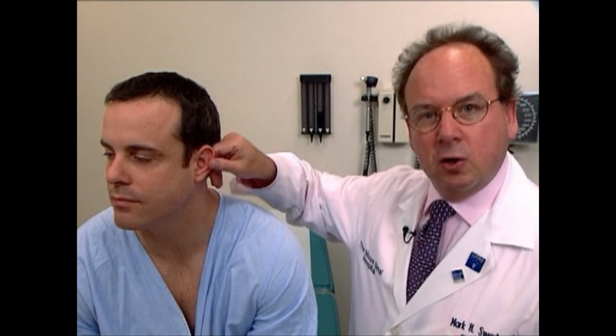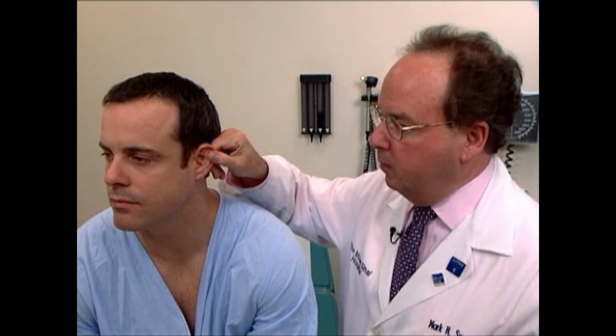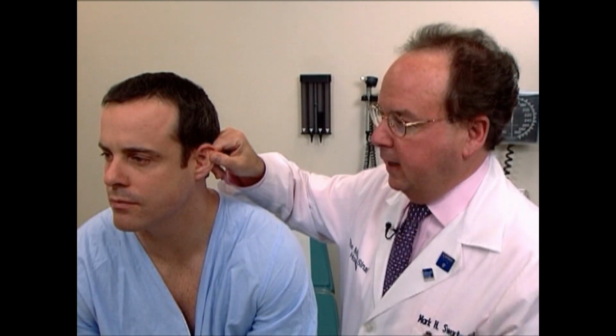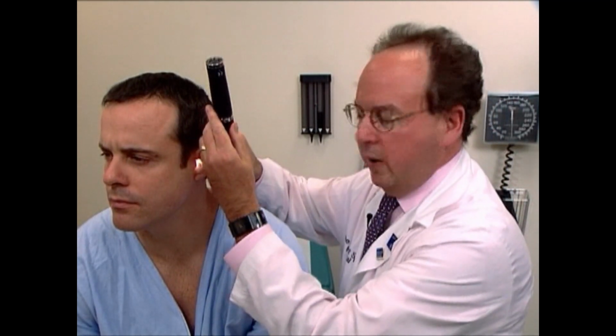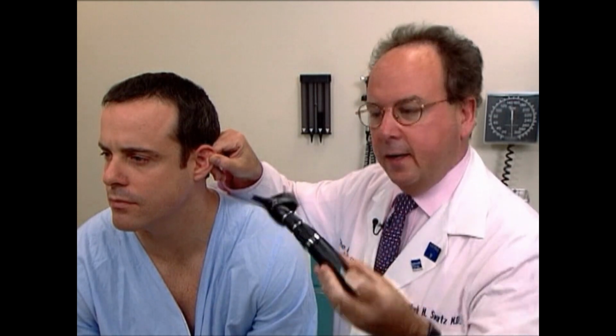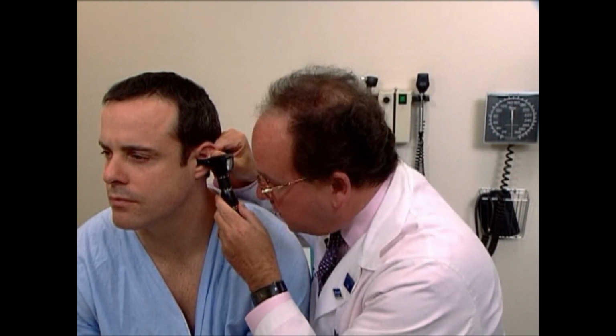To examine the left ear, the examiner uses his or her right hand to pull on the tragus and earlobe up, out, and back, and the otoscope can be entered into the external canal either as was demonstrated on the other ear or held in this manner, and the speculum is inserted as I'm demonstrating now.